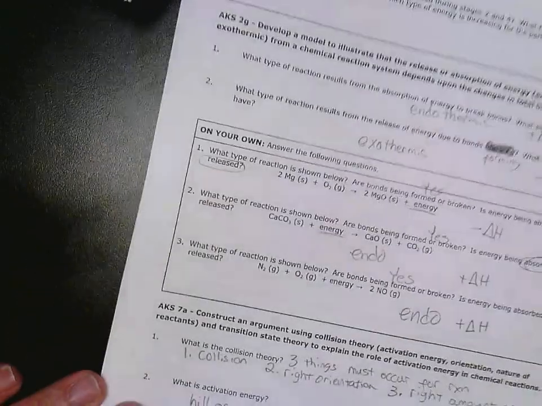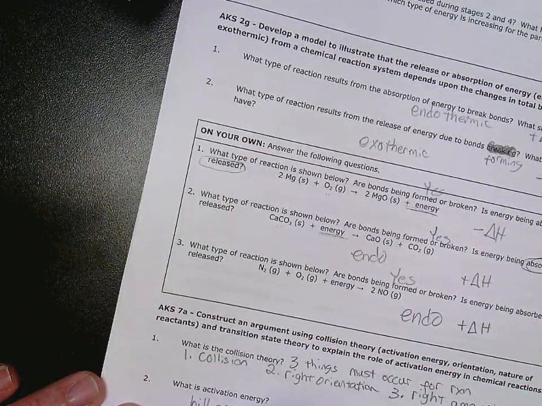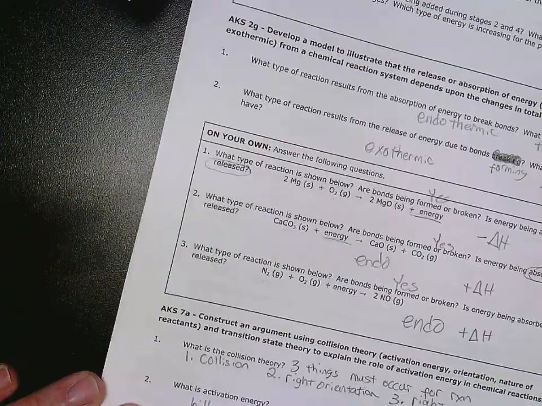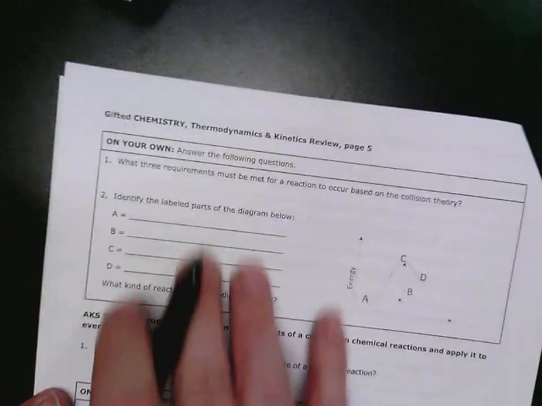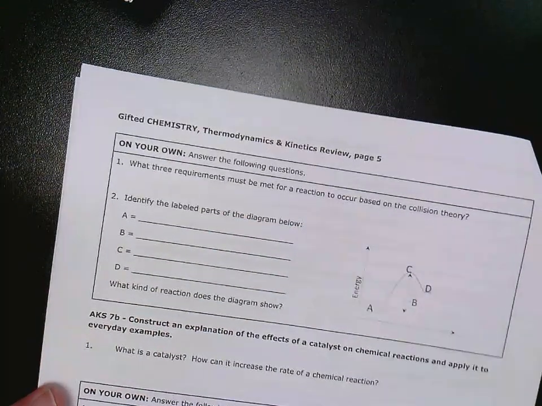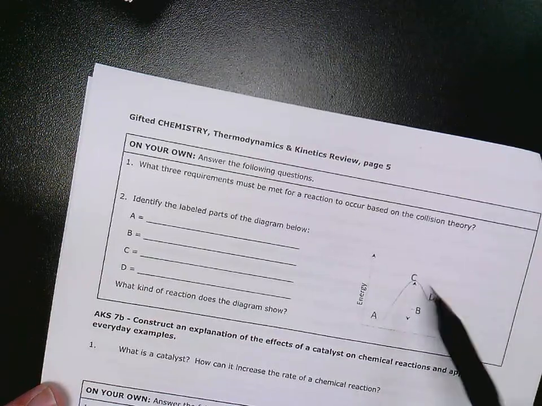Excellent. Activation energy. And we've drawn it enough by now that you know it's from the reactants to the top of the hill. That's it. And the reverse is from the products to the top of the hill. So it depends which way you're looking at it. But either way, what are the three requirements? Well, I just said in collision theory what the three requirements are. And I identified all the labels, included the activated complex.